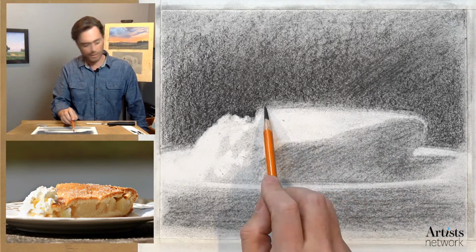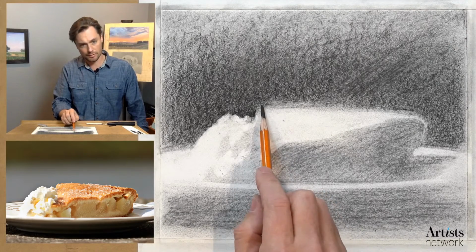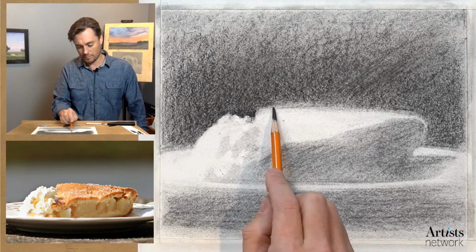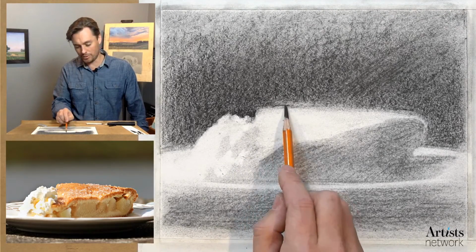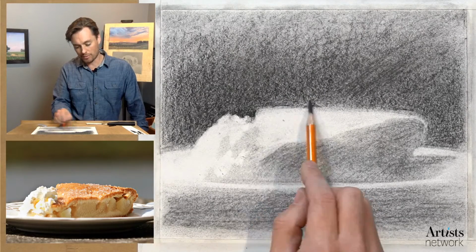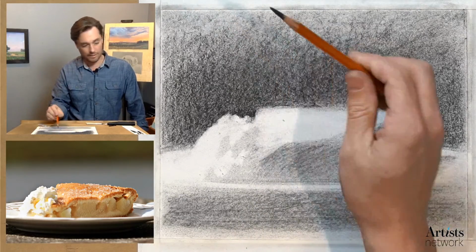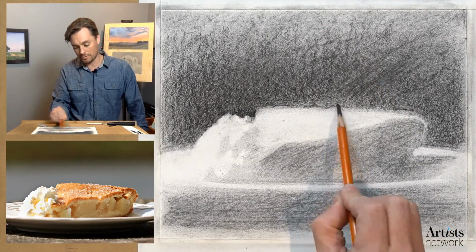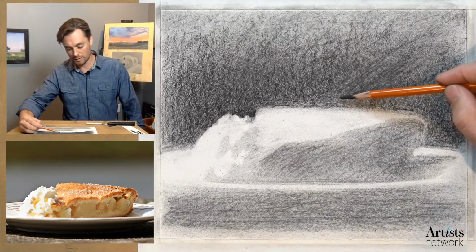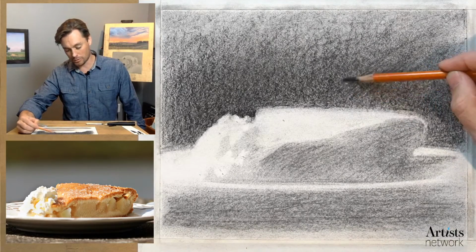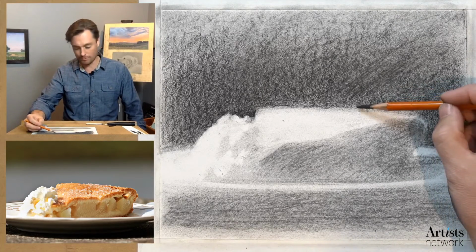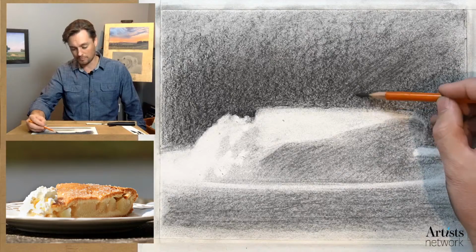I want to continue to refine this edge along in here. So I'm intentionally working in value shapes rather than line, and I think that's because to me that adds to the sense of light and form in a drawing rather than using a line. Lines are great, especially in terms of creating expression, but I want to create a sense of light in this and focus on the light more than anything.